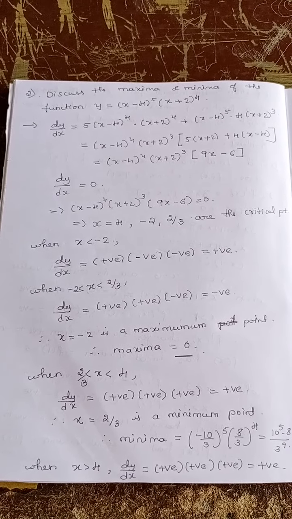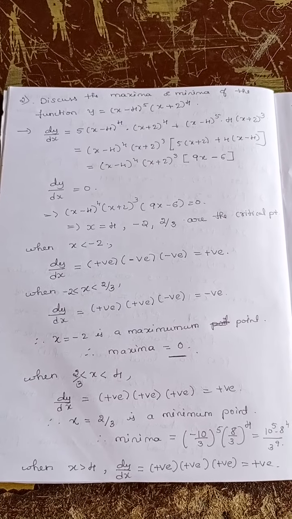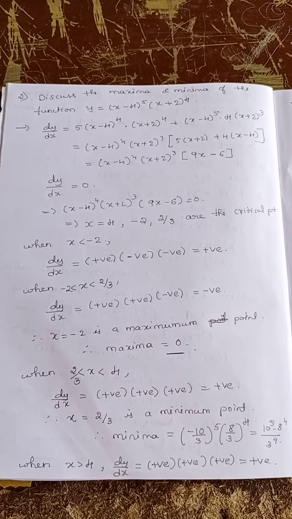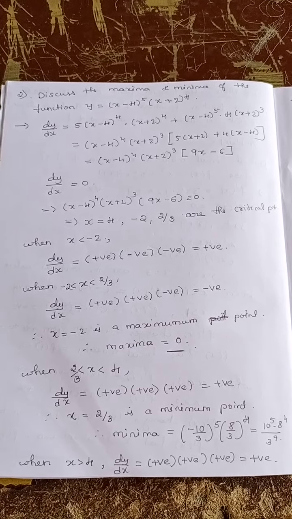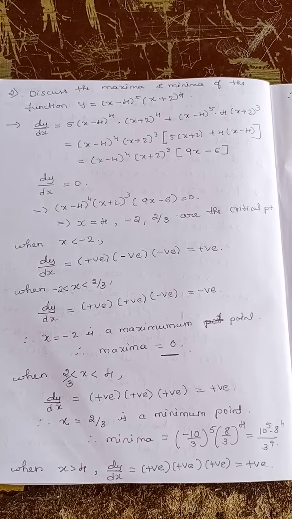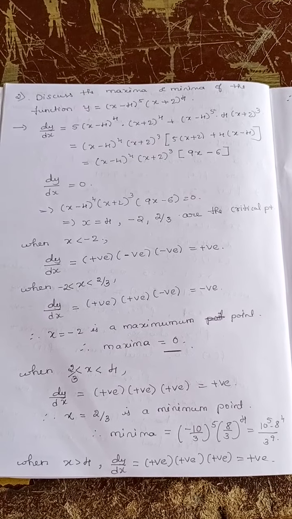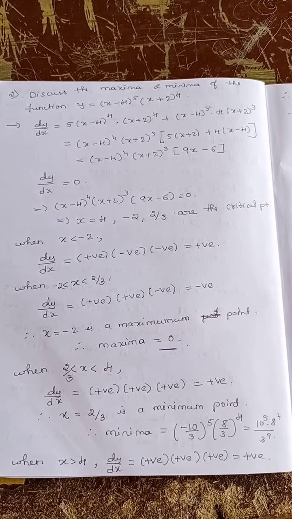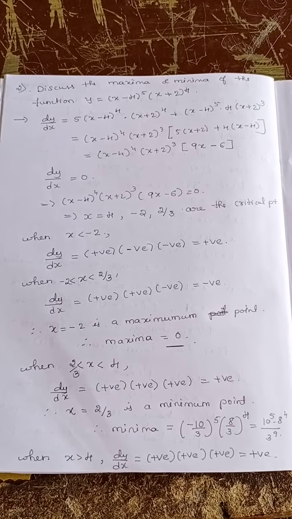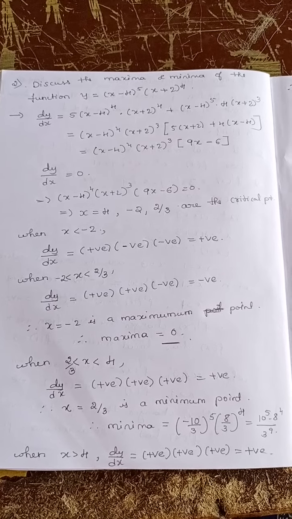So x minus 4 whole to the power 4 into x plus 2 whole to the power 3 is common, left with 5 into x plus 2 plus 4 into x minus 4. That is equal to x minus 4 whole to the power 4 into x plus 2 whole to the power 3 into, after simplification, 9x minus 6. So dy by dx is equal to 0. So x minus 4 whole to the power 4 into x plus 2 whole to the power 3 into 9x minus 6 is equal to 0. Therefore x equal to 4, minus 2, 2 by 3 are the critical points.